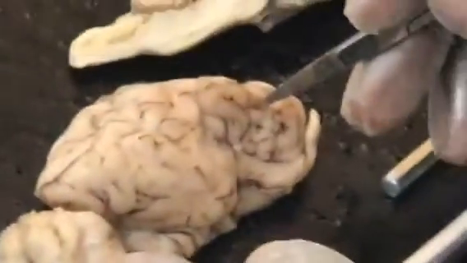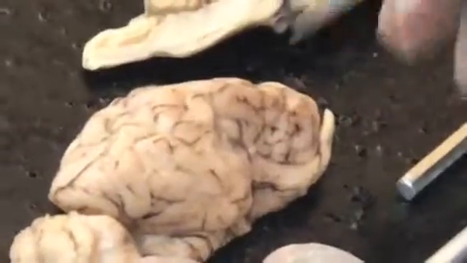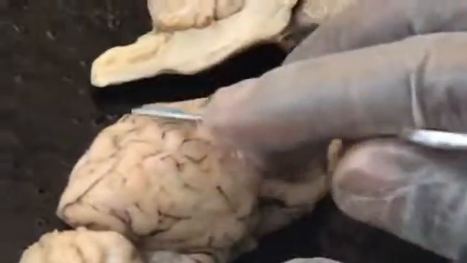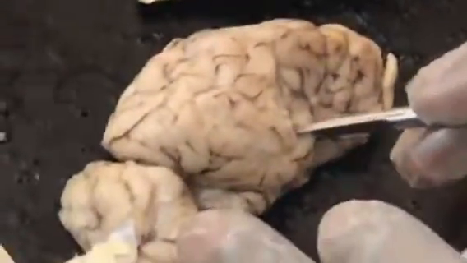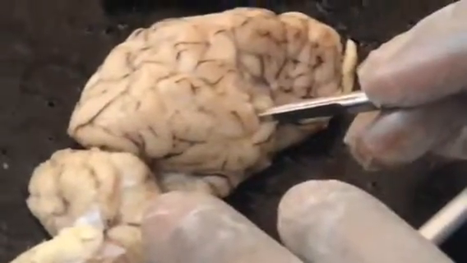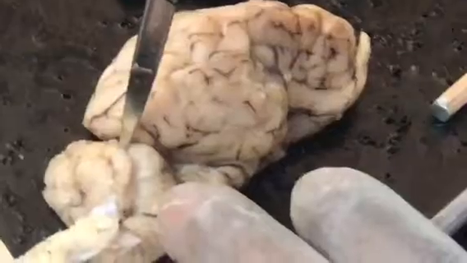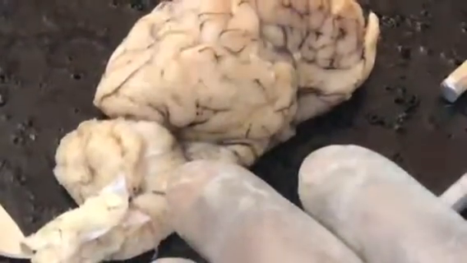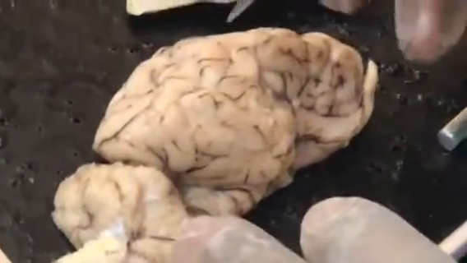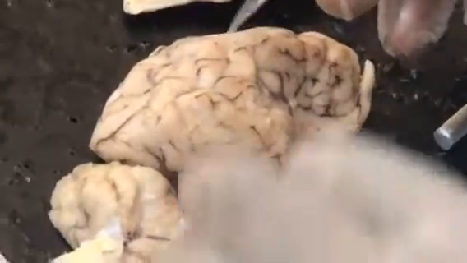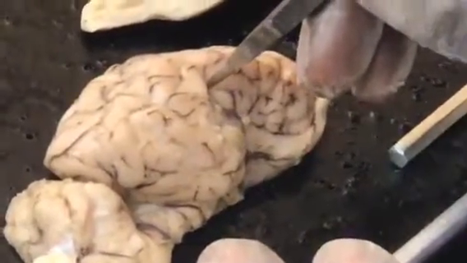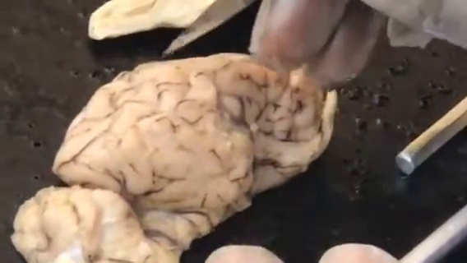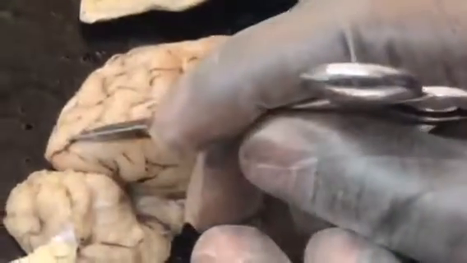frontal lobe. After your frontal lobe, you should have your parietal lobe here. Temporal lobe. Cerebellum. Usually about right here is your central sulcus. I did occipital lobe already.